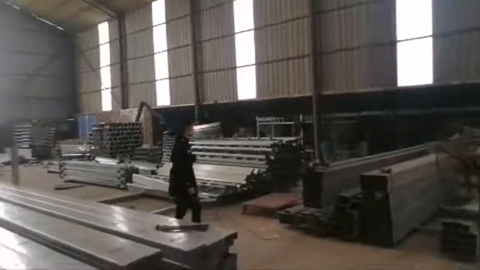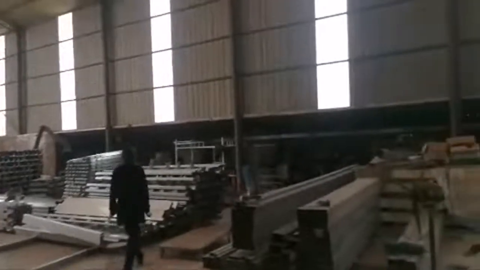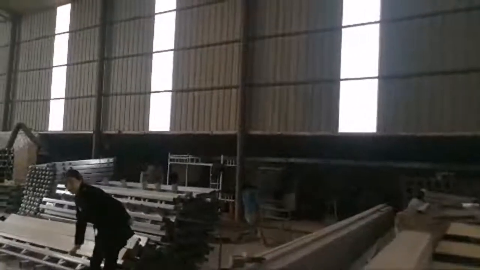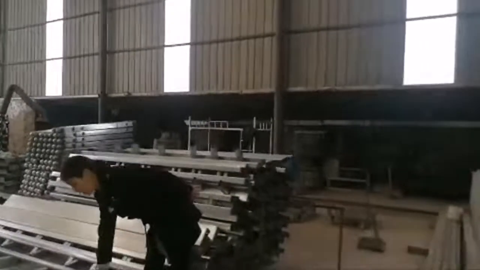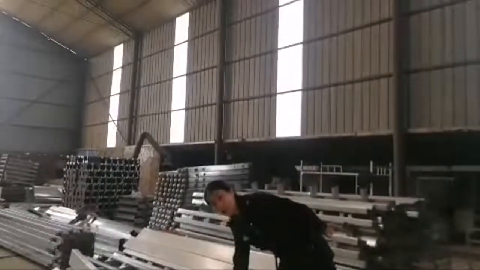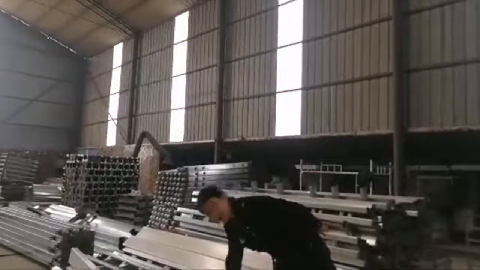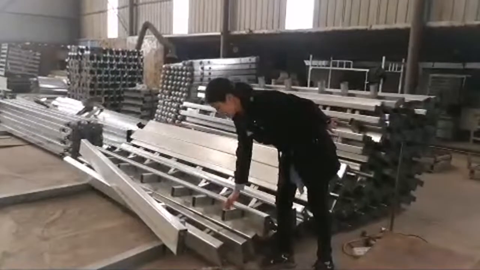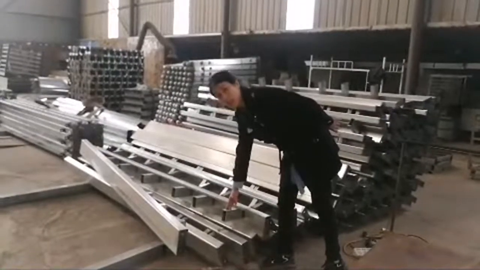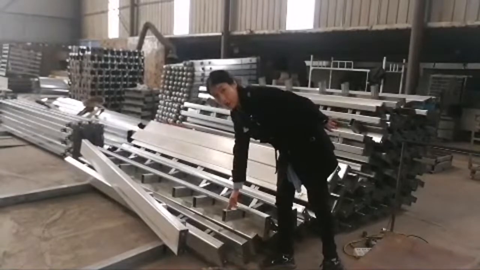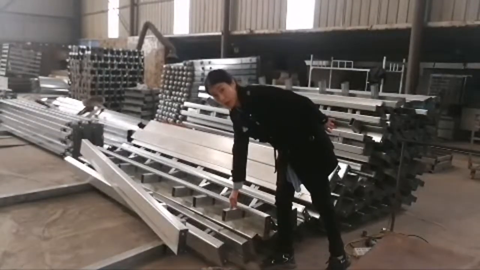And on these purlins and beams, we will weld small square tubes. This is so we could fix the roof purlin or our floor panel on it.